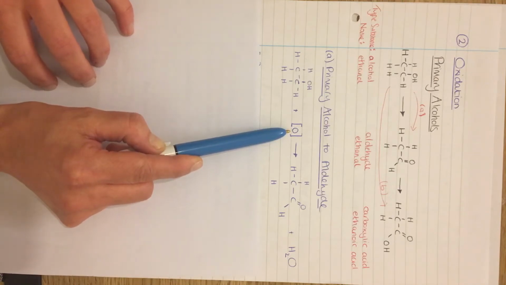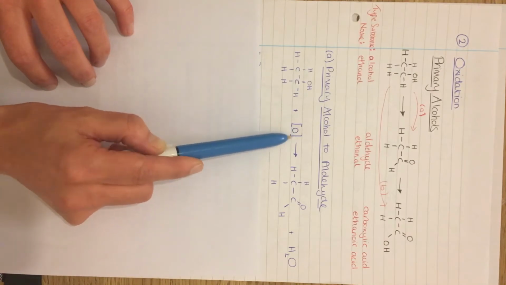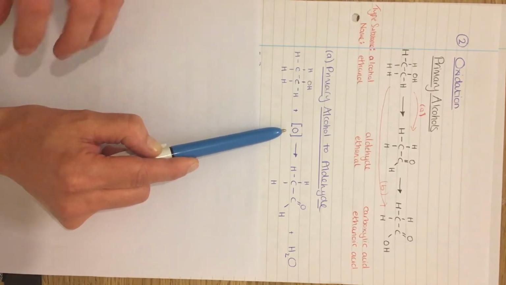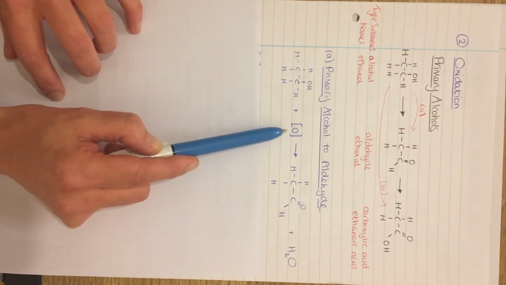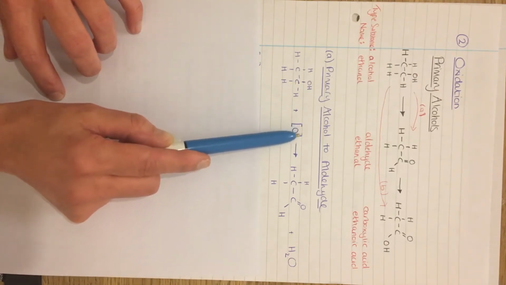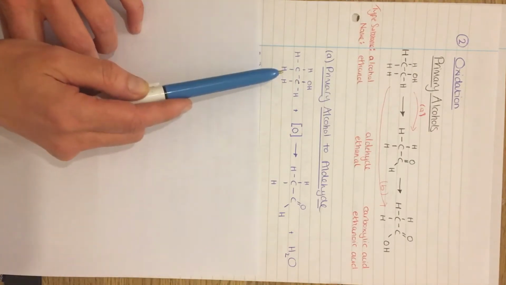So conventionally in these equations, we just write that oxygen atom and put it in square brackets just to show that it's coming from another substance. It's not just an oxygen atom floating around on its own, but it's all that's important for this organic chemistry reaction, so it's all we're going to show.